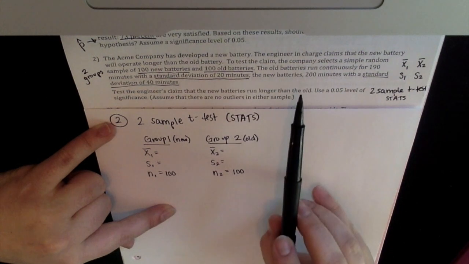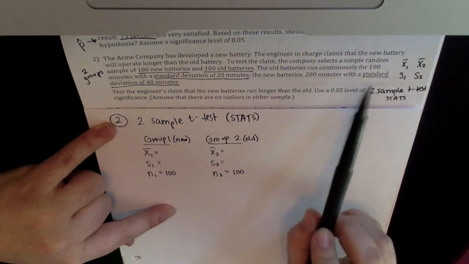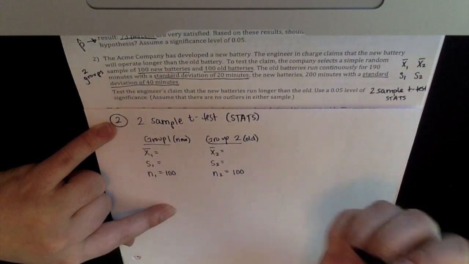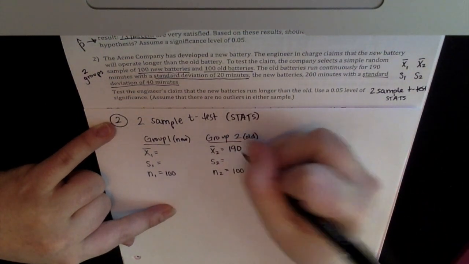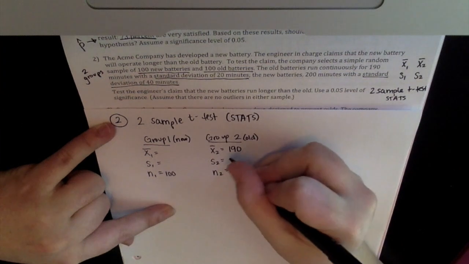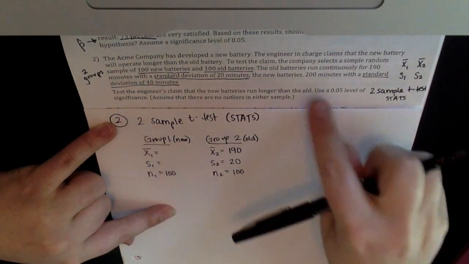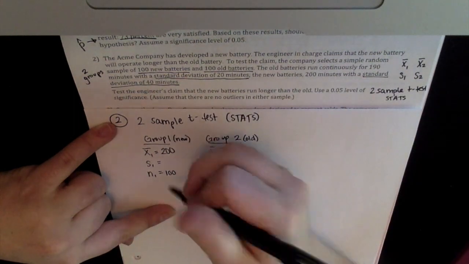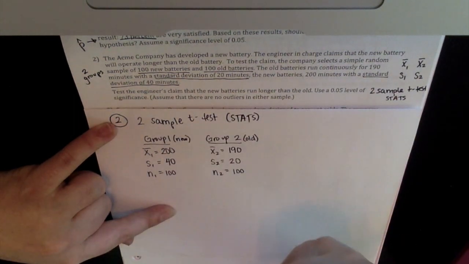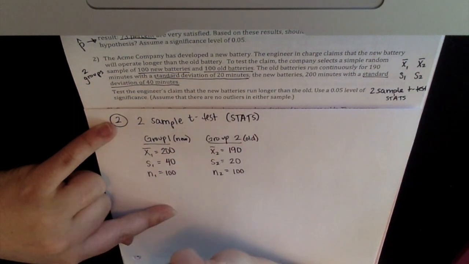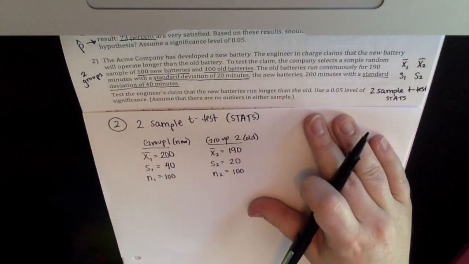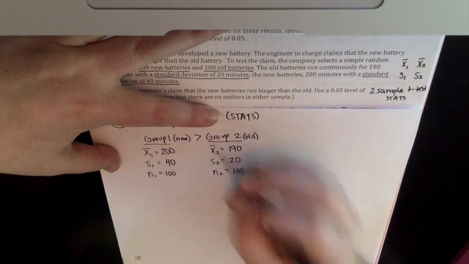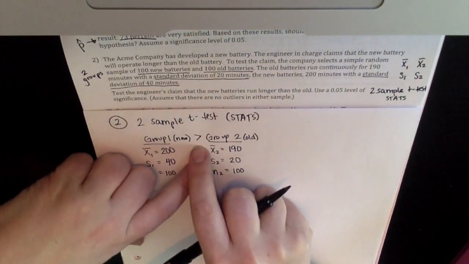And then it starts talking about the old. So let's go make sure we're putting that here. They have a continuous running that's supposed to be their mean. So it's 190 and a standard deviation of 20. Then it says the new batteries run for 200 with a standard deviation of 40. Okay? All this is now filled out, and we want the new to run longer than the old. So we want group 1 to be greater than group 2.